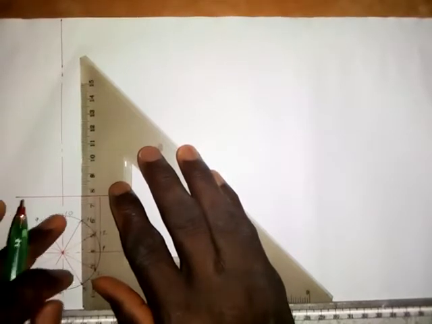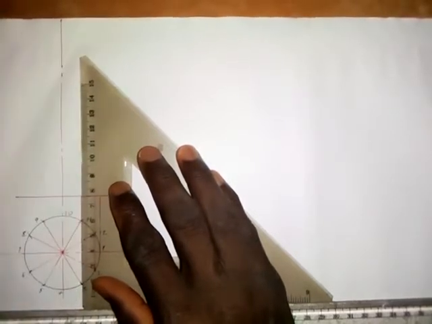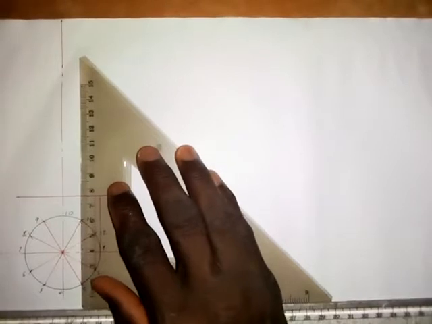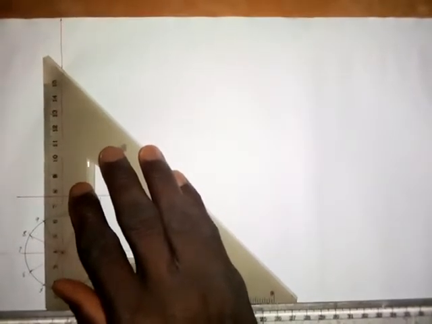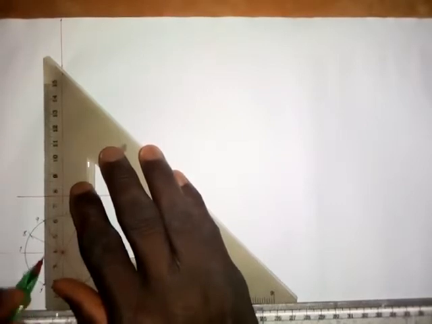4 and 10 are at the same point. We have already done that, and that is on the vertical center line of the cone. Then 5 and 9 are at the same point. 6 and 8 are at the same point, and then we have 7 here.